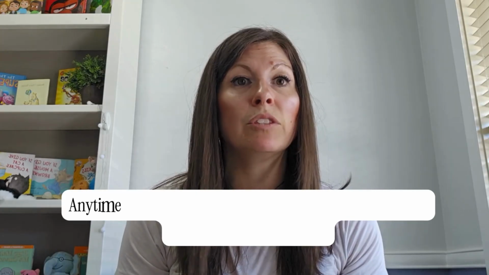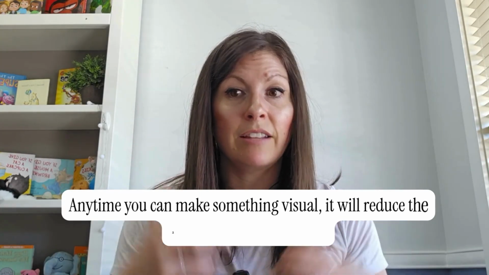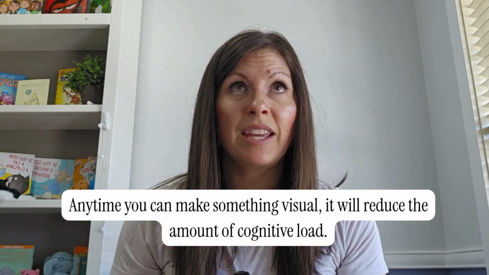Anytime that you can create something visual for students, it will take away some of that cognitive load that they have to take in. If you've been talking all day long, and then you ask students to do something, but there's nowhere for them to reference that information, that can be really challenging and just frustrating for students because they're trying to remember and solve. So anything that you can make visual is helpful.